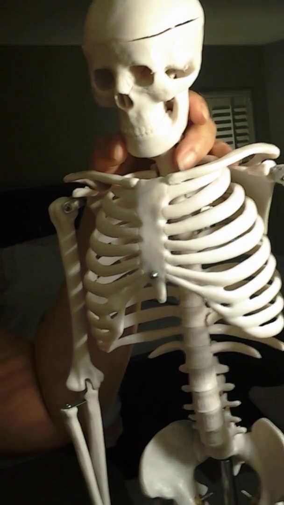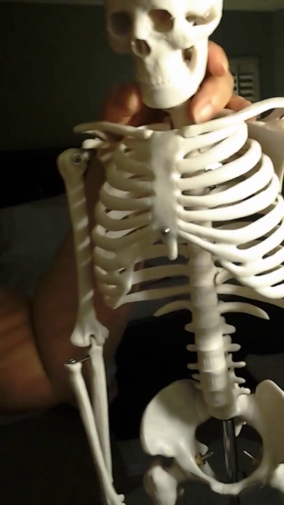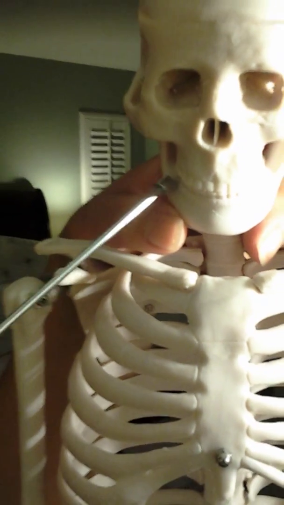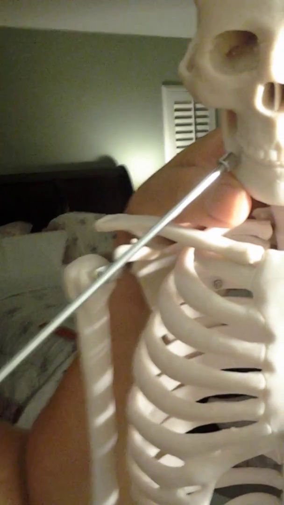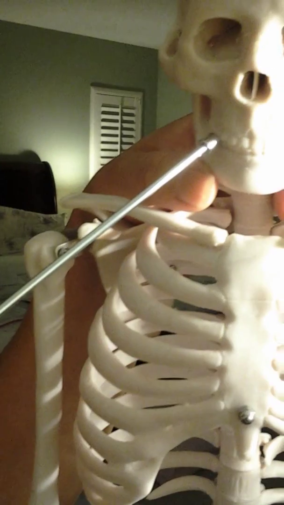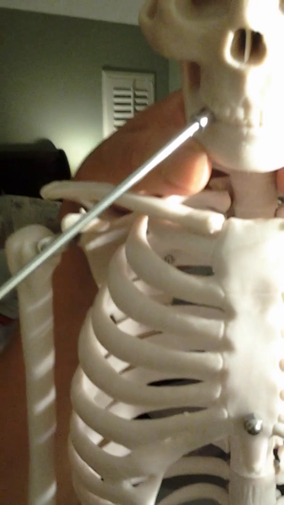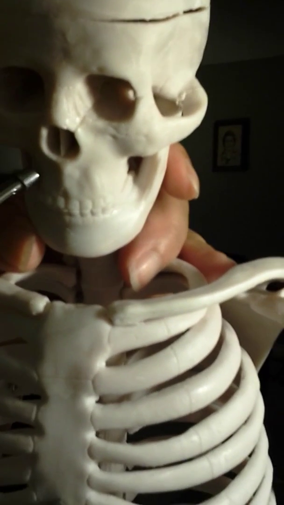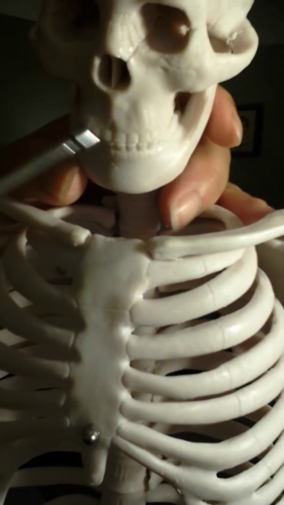The maxilla is the bone of the face, and it forms the upper jaw. This is the maxilla here. And it forms the jaw and parts of the hard palate, the orbits and nasal cavity walls. And it's the socket for the teeth. It's where the teeth go.